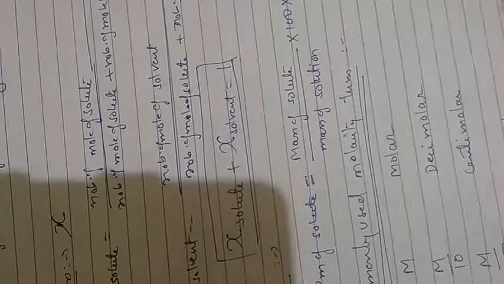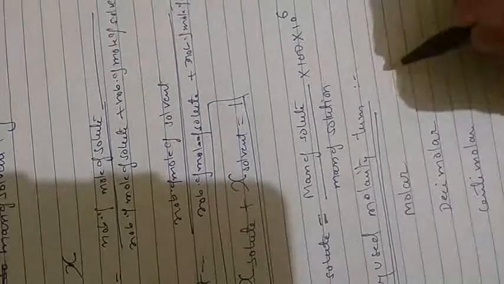Clear? This is the representation: 1 by 10 here, 1 upon 100 for centi, and 2 for bimolar. These are commonly used molarity terms.